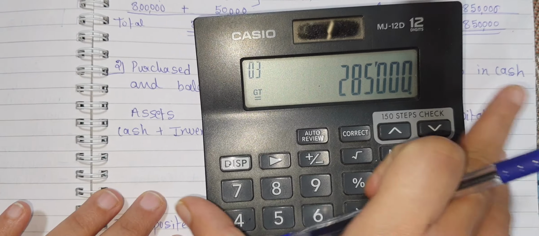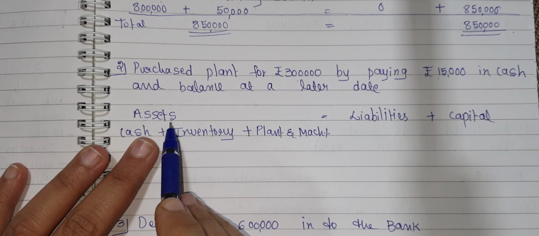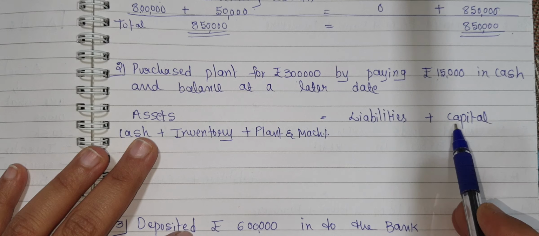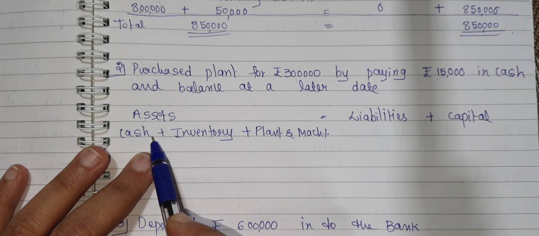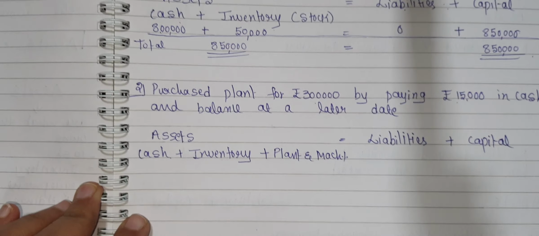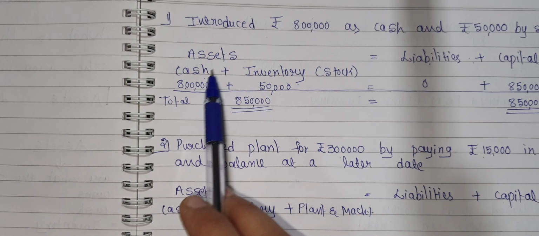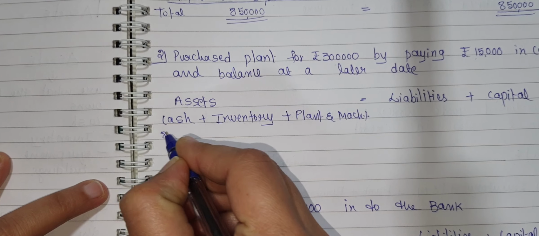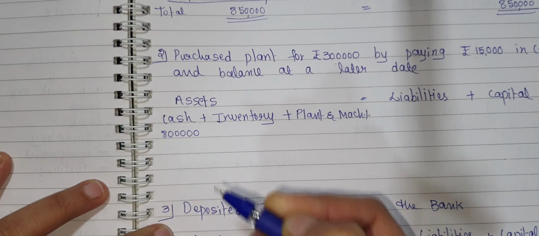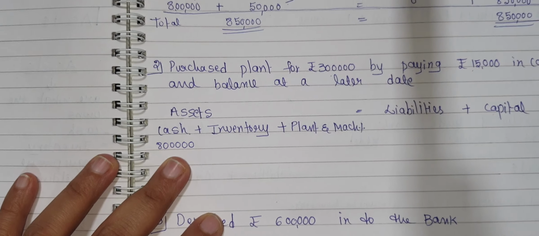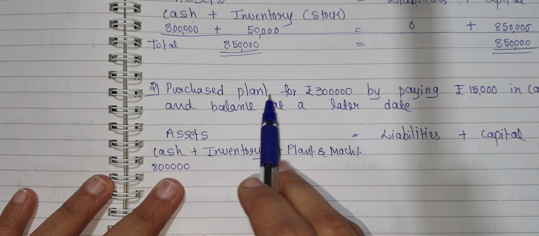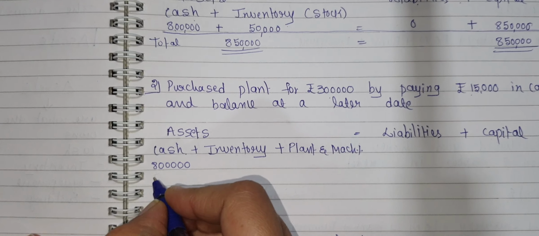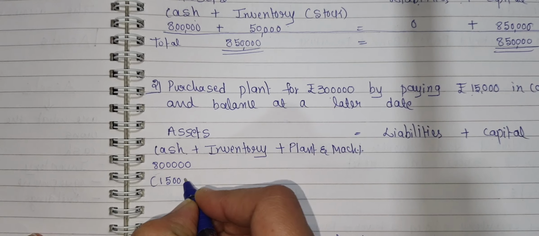Now we write down the equation: assets equals liabilities plus capital. Cash: in the first transaction the cash amount was rupees 8 lakh, so write the same amount here. When we purchased the plant, we paid rupees 15,000 in cash, so deduct rupees 15,000.